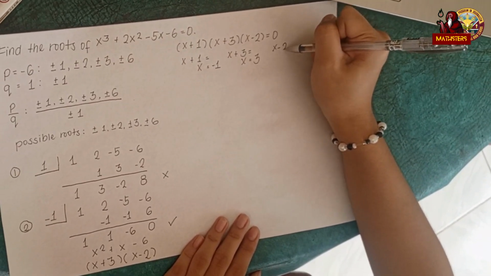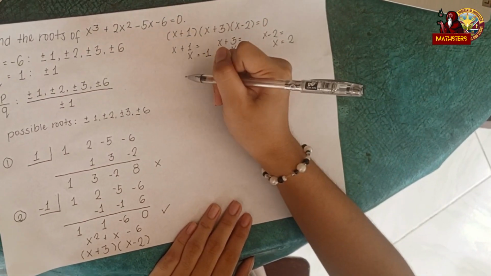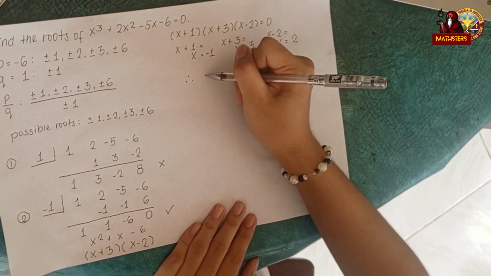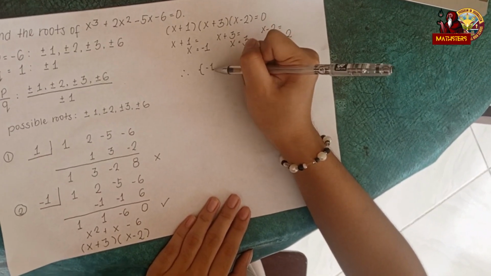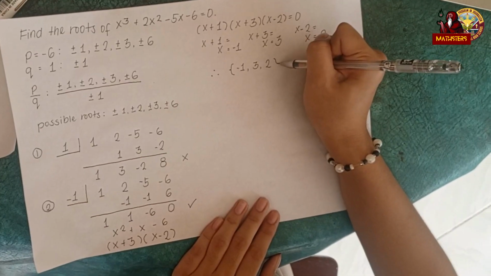Now, it's your turn. Using what you have learned in the recent discussion, try to find the roots of 2x cubed minus 12x squared plus 22x minus 12 equals 0. Follow the steps presented before.